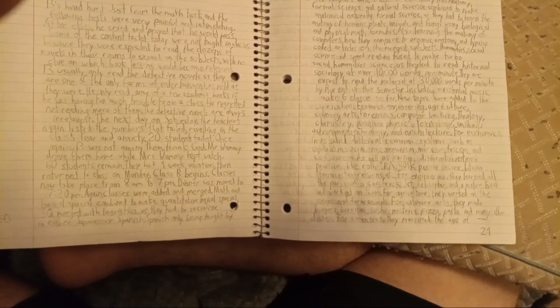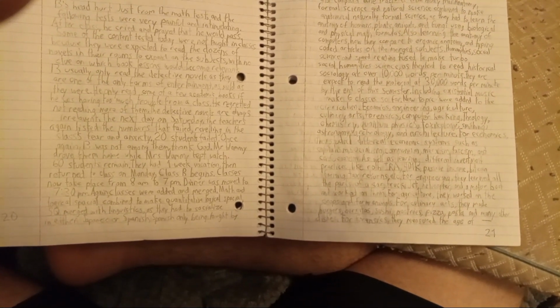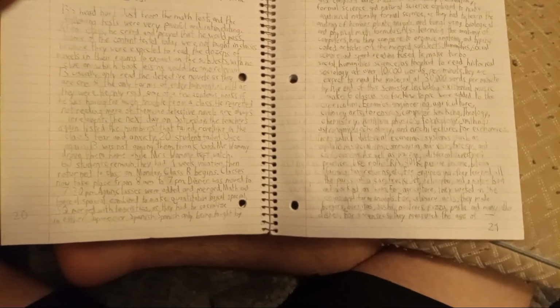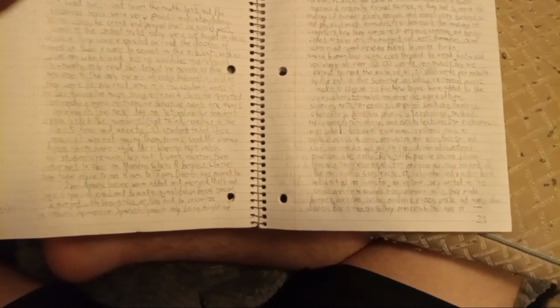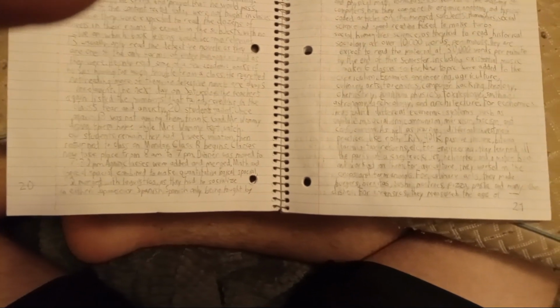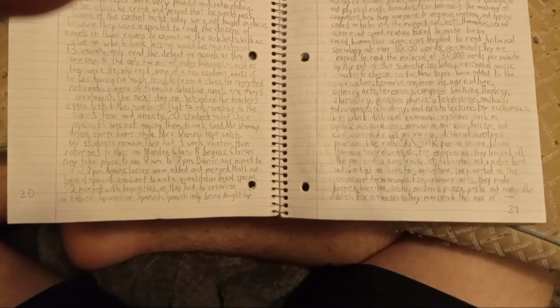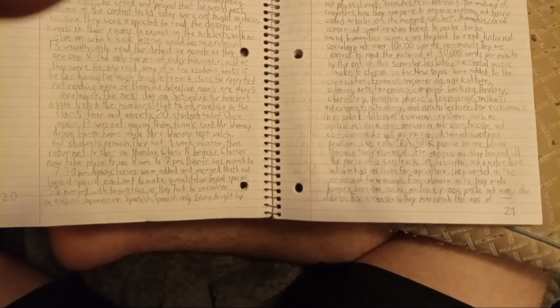New topics were added to the curriculum: economics, engineering, agriculture, culinary arts, forensics, computer hacking, theology, chemistry, quantum physics, toxicology, smithing, astronomy, archaeology, and architecture. For economics, they studied different economic systems such as capitalism, socialism, communism, Marxism, fascism, and Confucianism, as well as learning different investment practices like Roth IRA, 401k, passive income, Bitcoin farming, tax returns, etc.